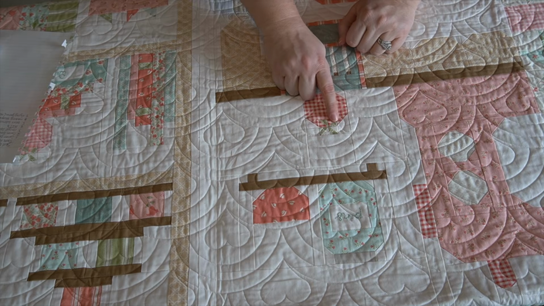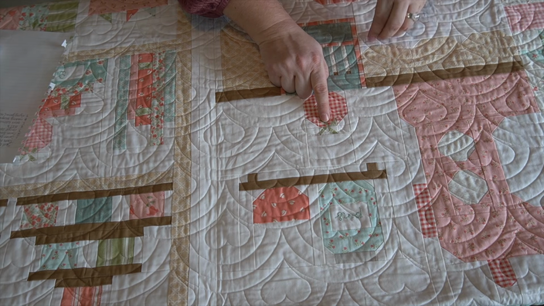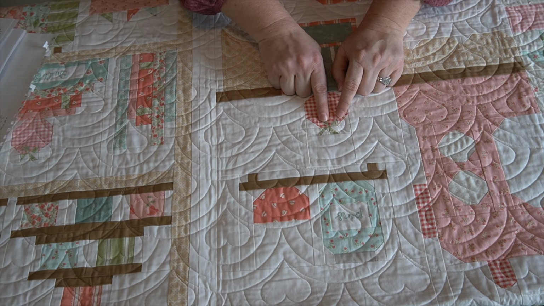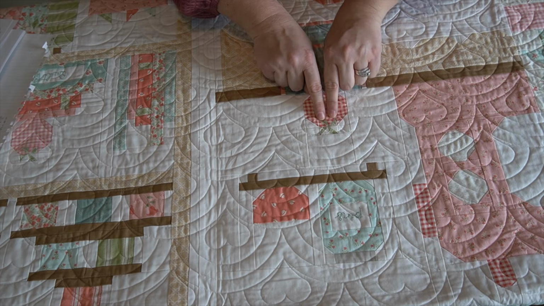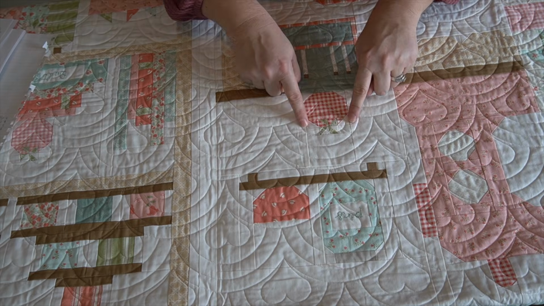Right here, you are making half square triangles. Be sure to check out Skill Builder video number 4, showing you how to do half square triangles. In the pattern, I do have you making 2 at a time. And those are little tiny guys right there. So cute. And then you're just assembling it.